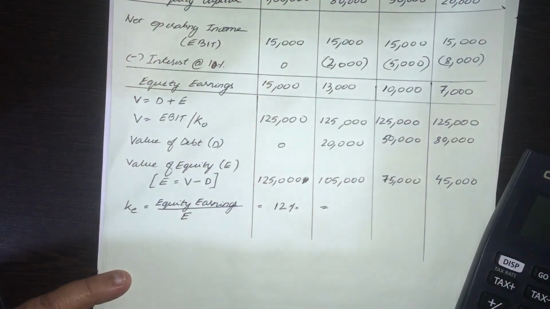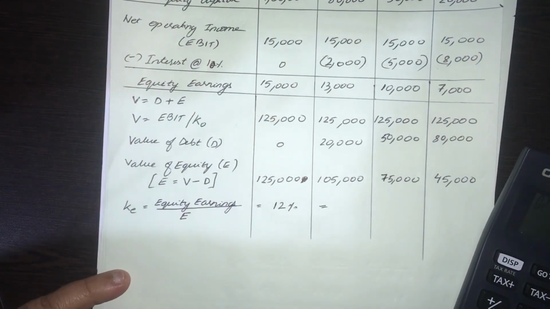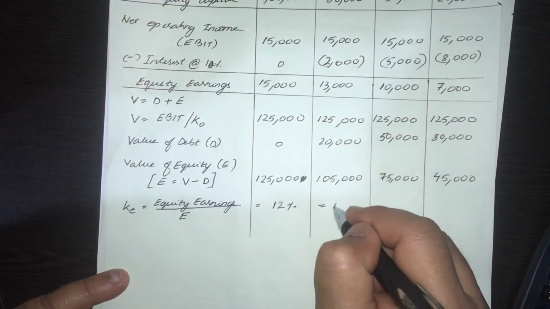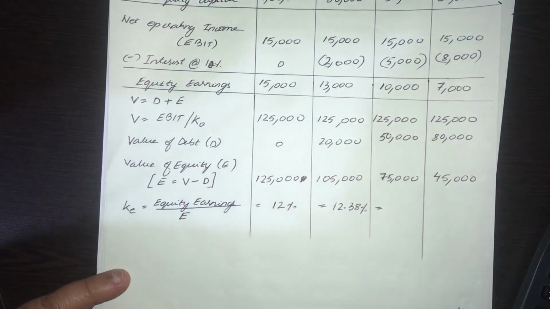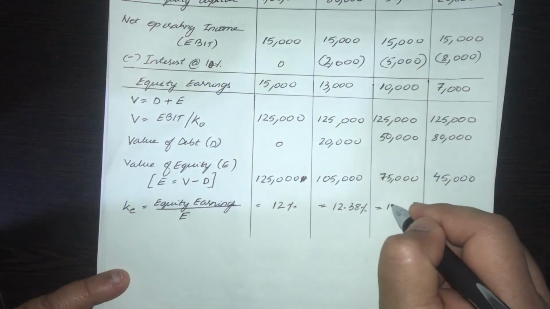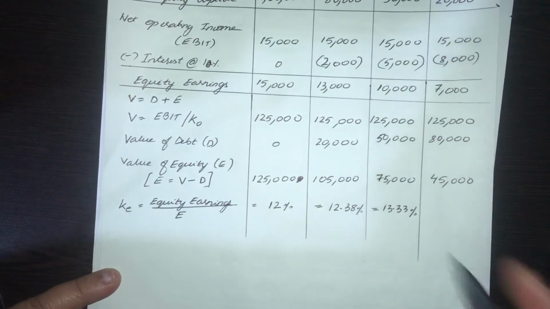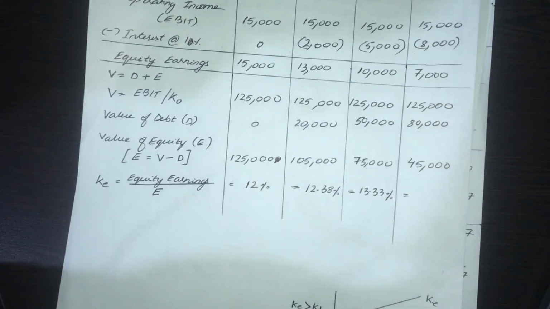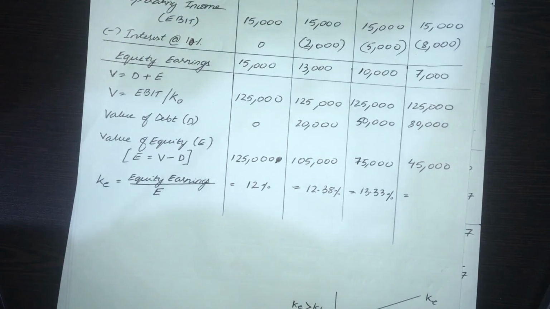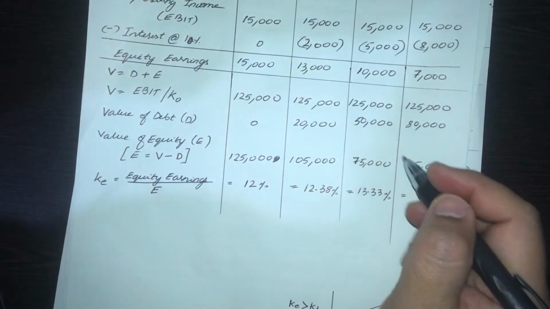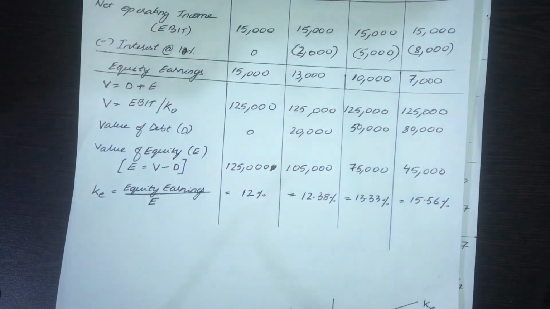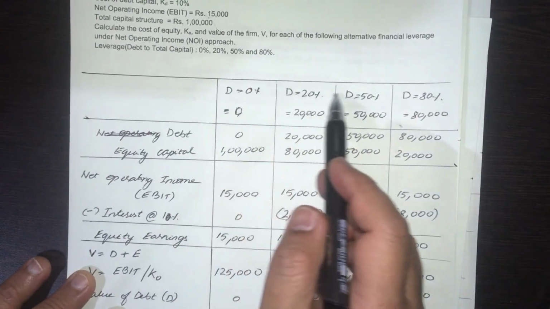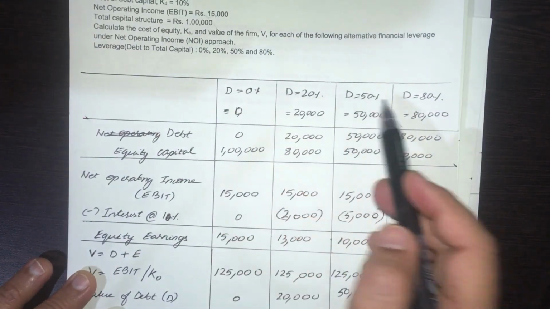This will be 13,000 divided by 1,05,000, which is 12.38%. Here 10,000 divided by 75,000 is 13.33%, and 7,000 divided by 45,000 will give you 15.56%.